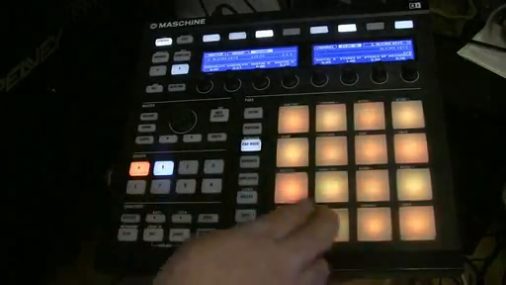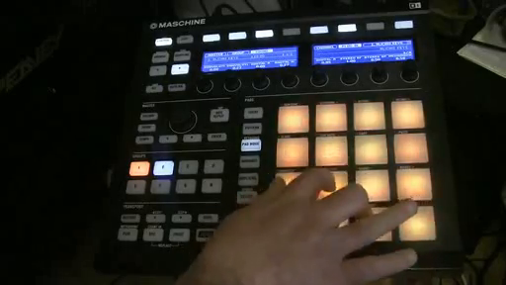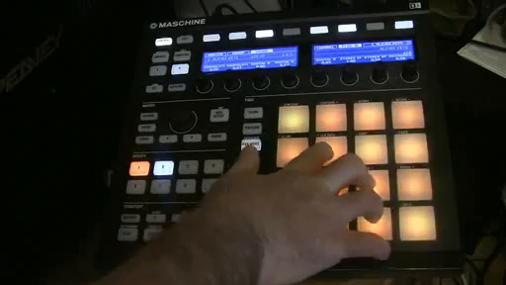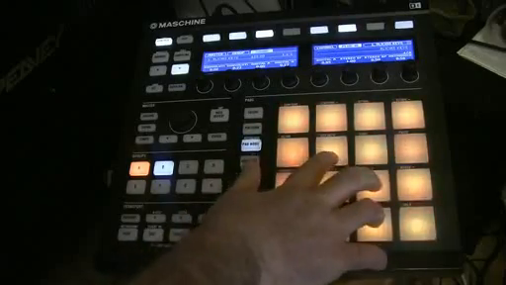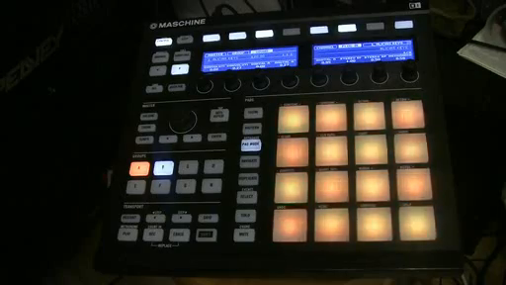So if I was going to do D, C, C sharp, D, so that'd be 1, 2, 3, 4, 5, 6, 7, 8. D major. So basically you find the root note, count up 5 pads to get your second note, count up 8 pads to get your third note, and that's your major chord.